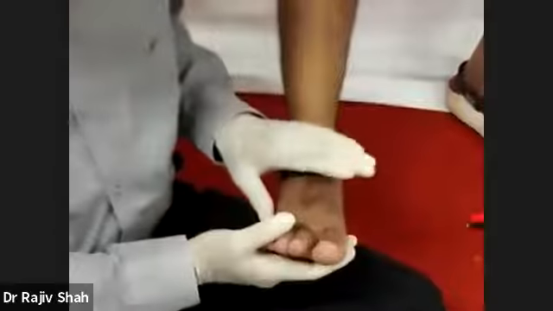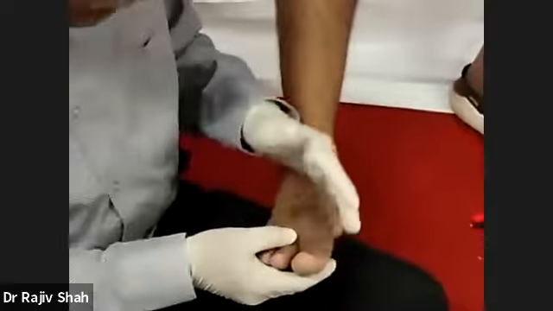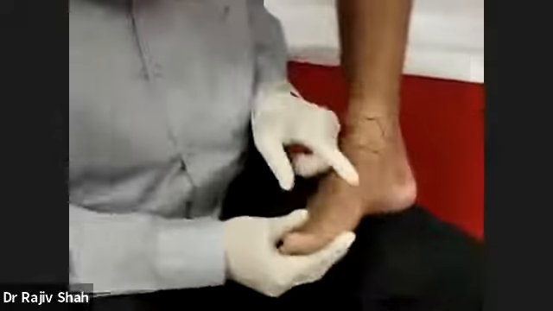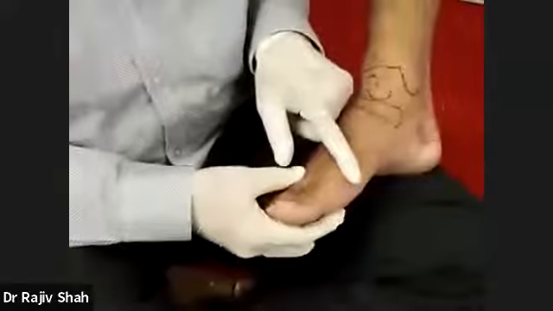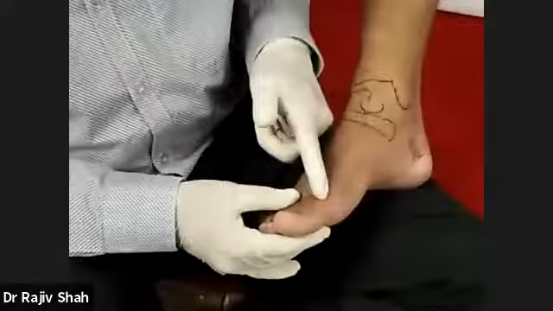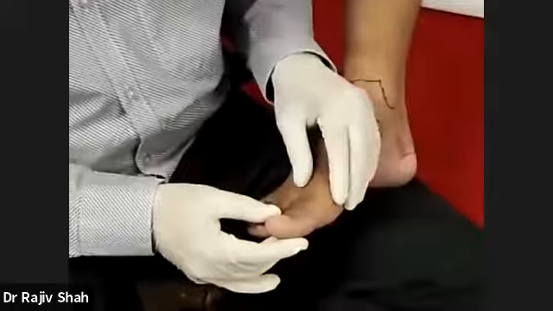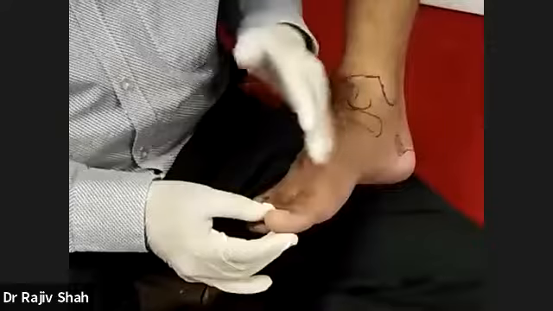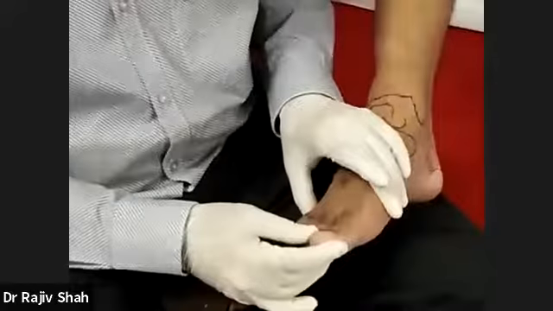But then comes a very important part of evaluation, your forefoot evaluation. Again, you start from the medial side. On the medial side, look whether there is any prominence of the bone here and any deviation of the hallux. The hallux could deviate into hallux valgus or hallux varus. In India, because we wear free flip-flop kind of footwear or sleepers, we have a tendency of having hallux varus more than hallux valgus.